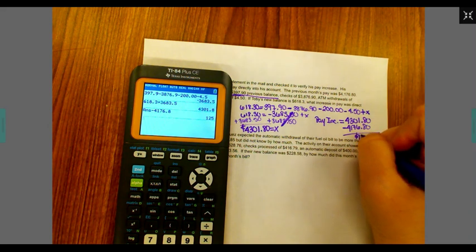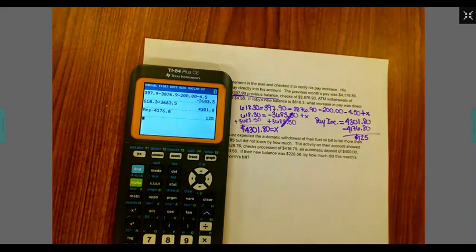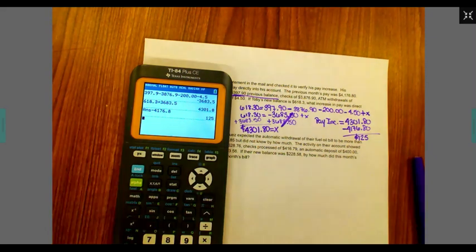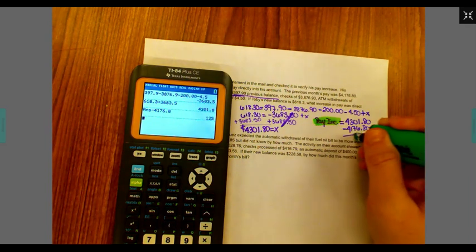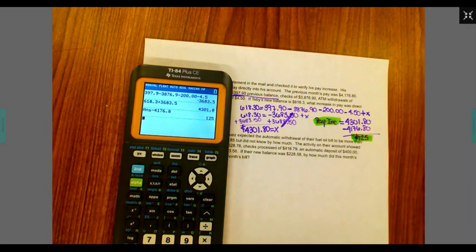So my increase in pay for the month was $125. So my final answer, the answer that they're actually looking for, the pay increase is $125.